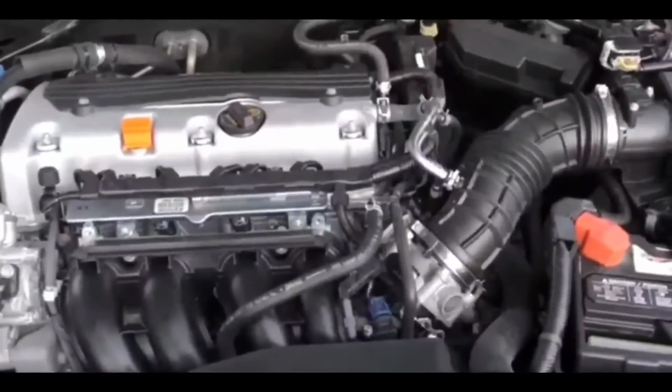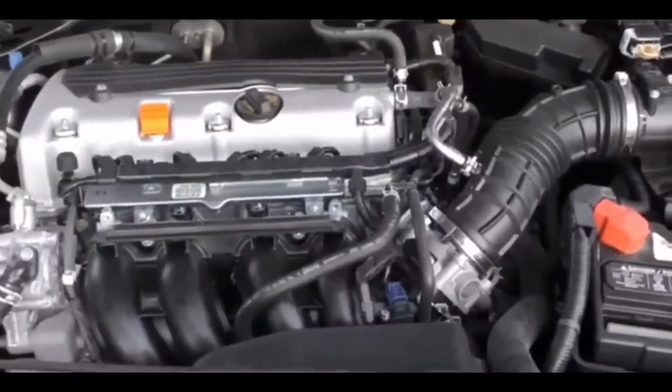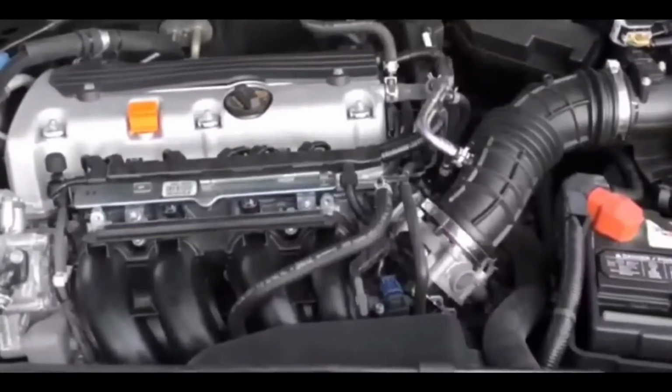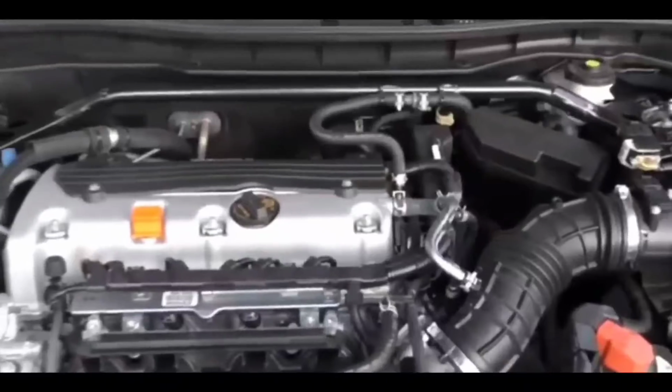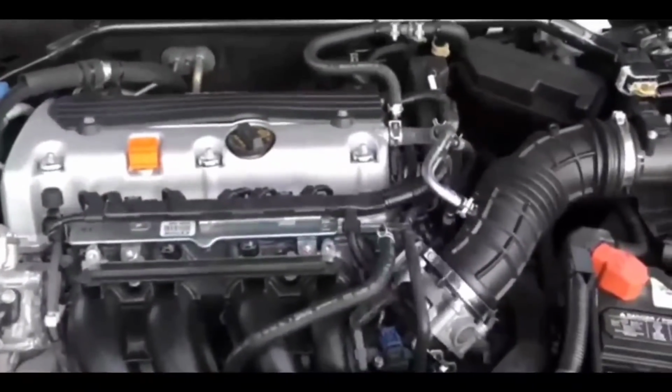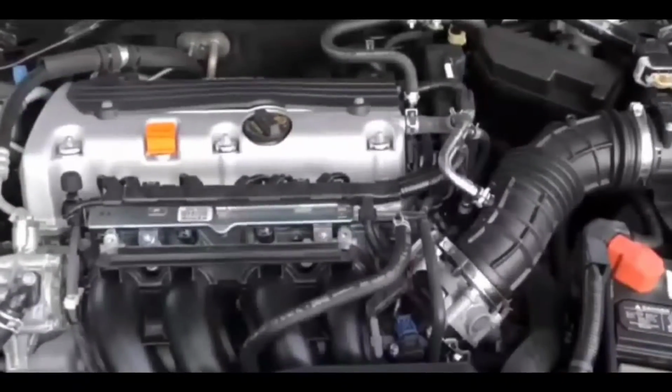Why does it happen? If you guys have this issue, hopefully you have this issue because of a vacuum leak. A vacuum leak could cause all your cylinders to misfire randomly.